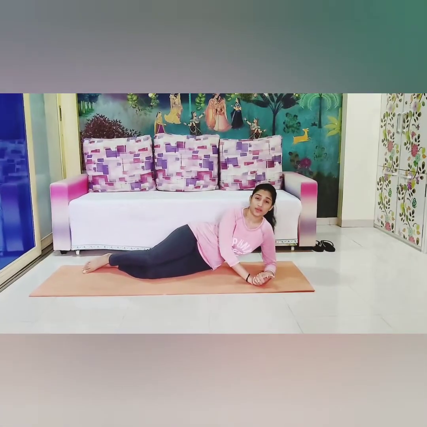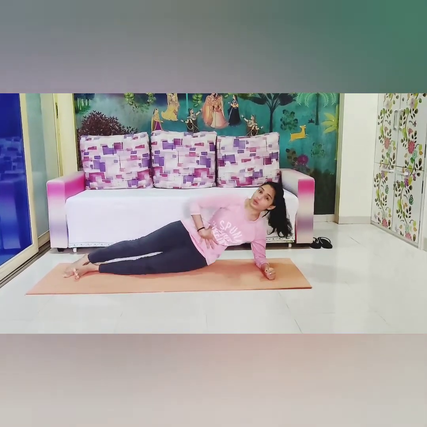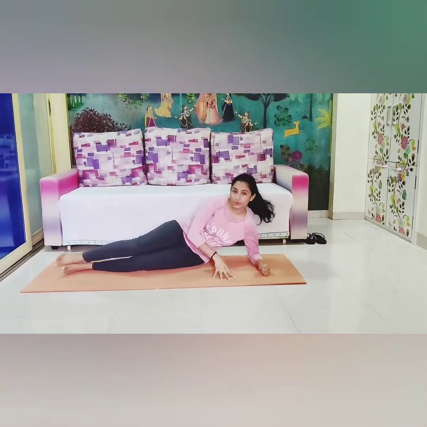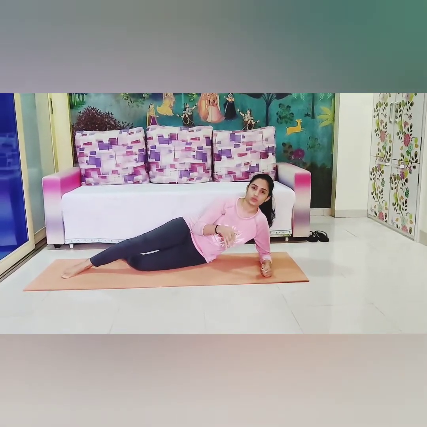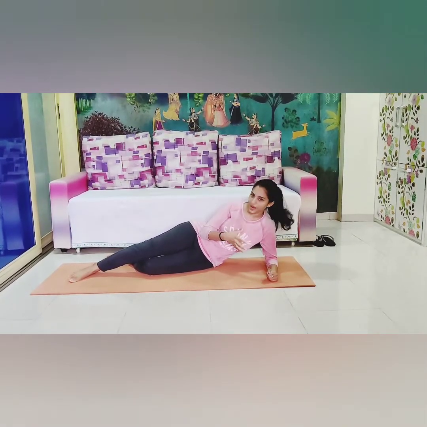We're going to do the modified side plank. सिर्फ प्लैंक करने के टाइम हम एक्चुअली ये करते हैं, and this mainly works on your core. It does not include your back that much. In the modified side plank, it's easier, and it will help your abdominals, your obliques, and your gluteal muscles and your back as well.